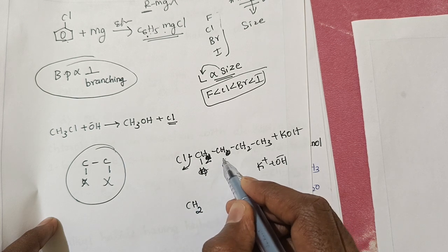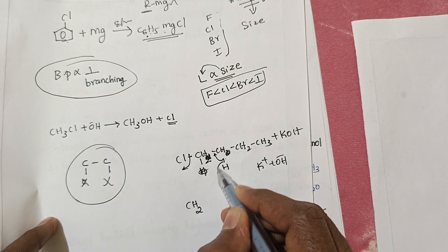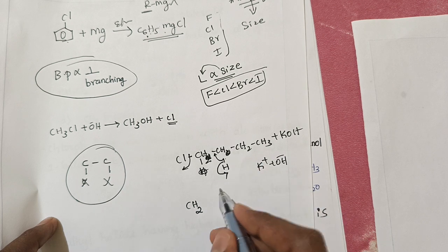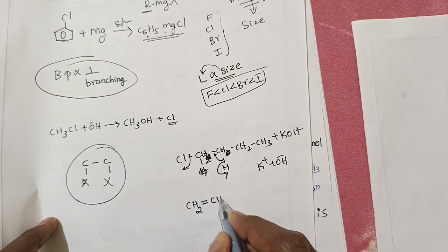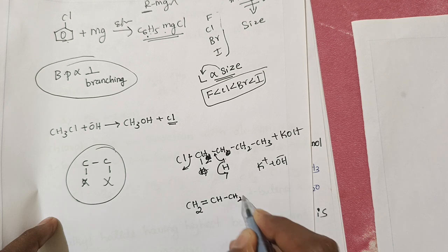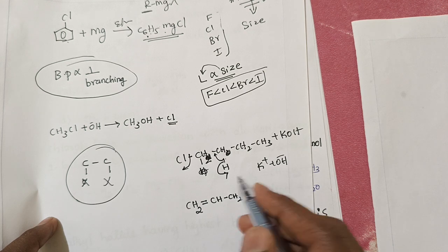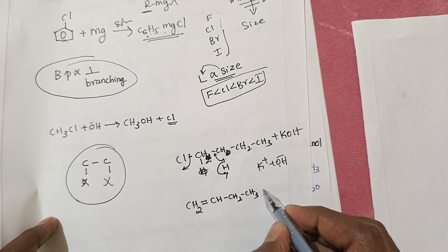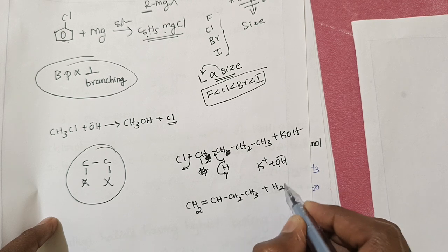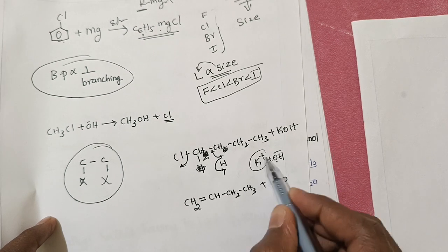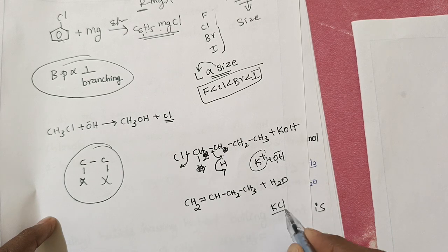So now this bond will be shifted here. Again this hydrogen will be removed out. So then this becomes double bond CH, single bond CH2. Then this is CH3. So this H and this OH will be removed out as H2O. Clear? And this K as well as Cl is removed out as KCl.